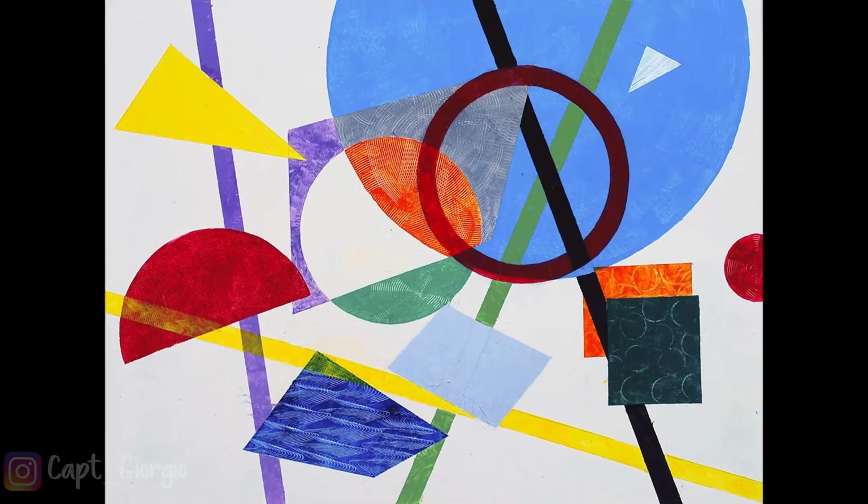Today we are going to be covering shapes as a visual element. Alright, so let's get started.